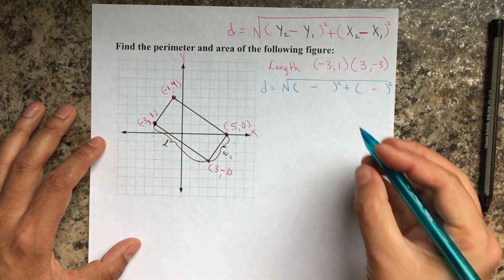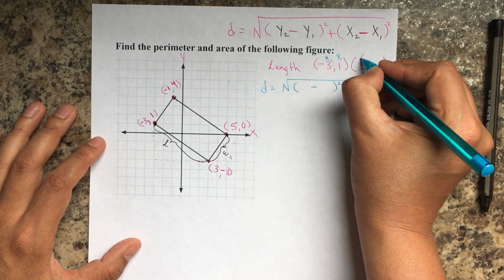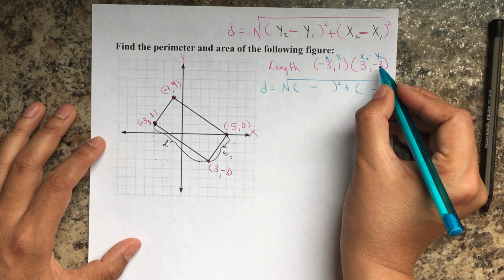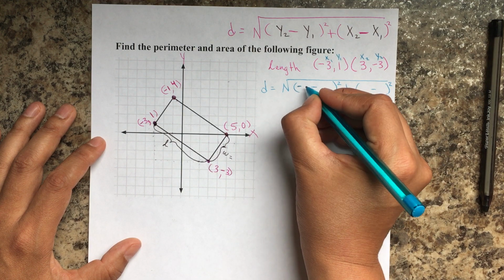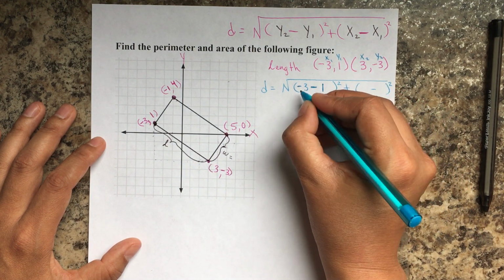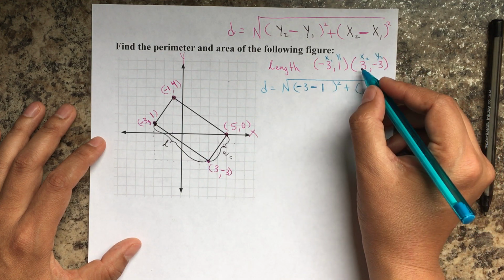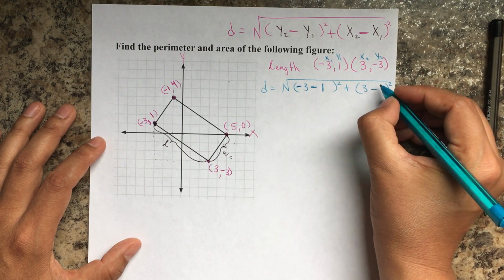So this is x1, y1, x2, y2. So y2 minus y1, so negative 3 minus 1. Negative 3 minus, from the formula, 1.